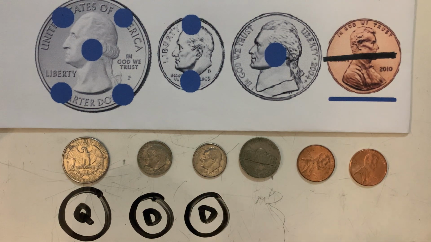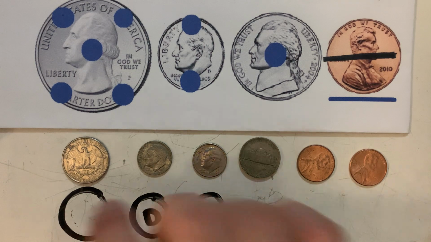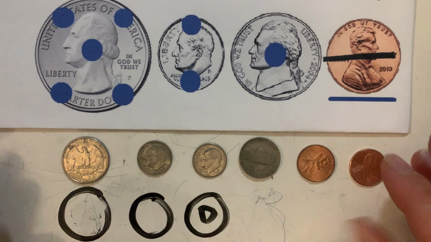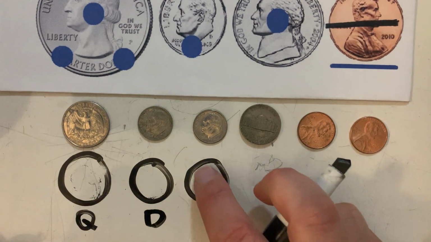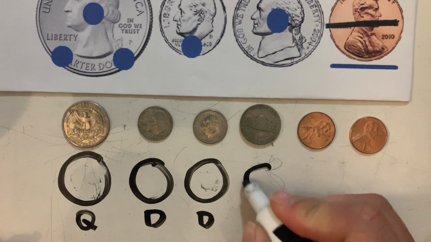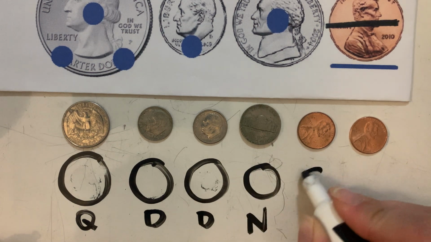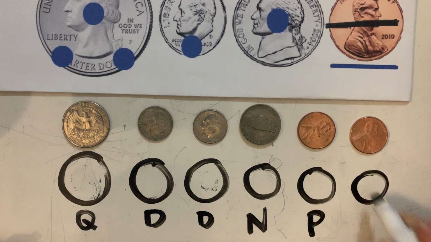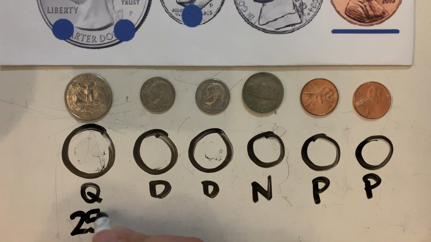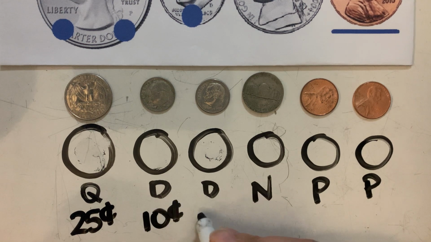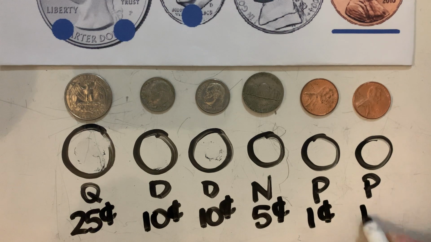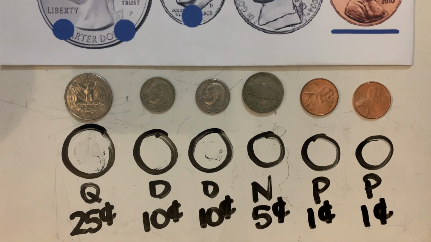Here's another dime. Actually, I'm gonna move my Q and my D here, so I have room for my touch points. That might actually help you out a little more. Then I'll have my nickel, my penny, and my penny. If you feel more comfortable, you could also do 25, 10, 10, 5, 1, 1. It's going to be what you're most familiar with.